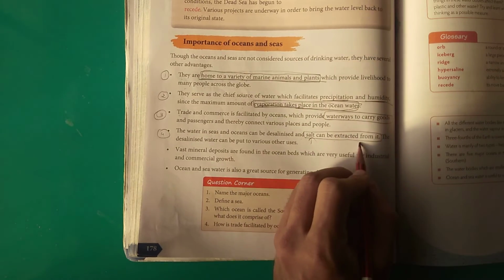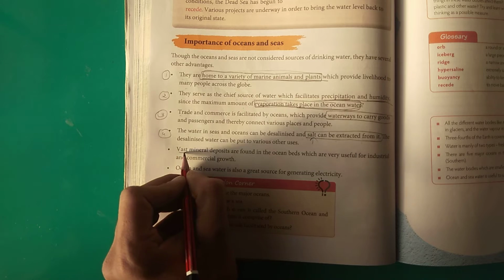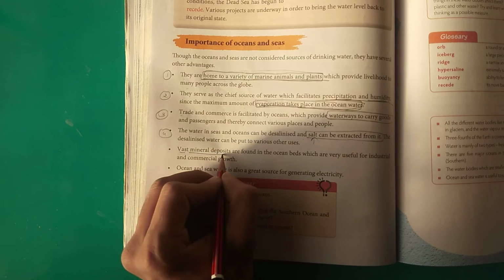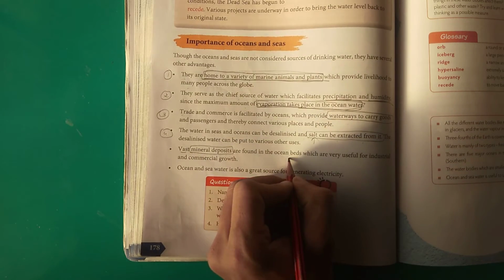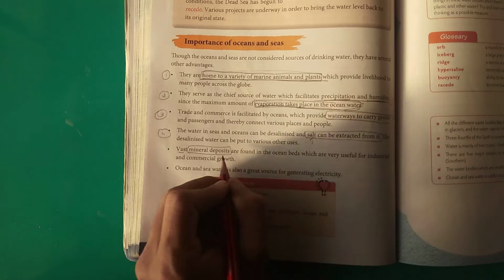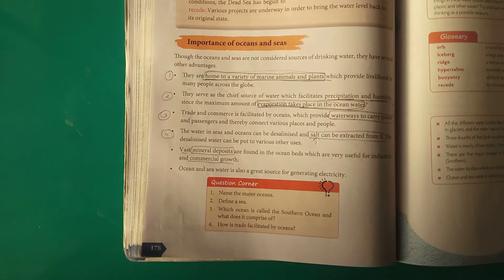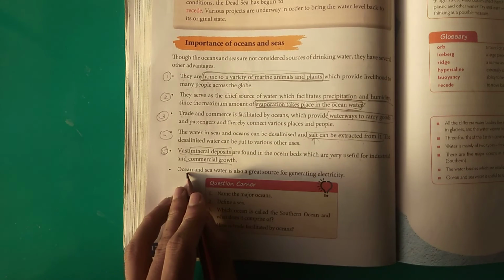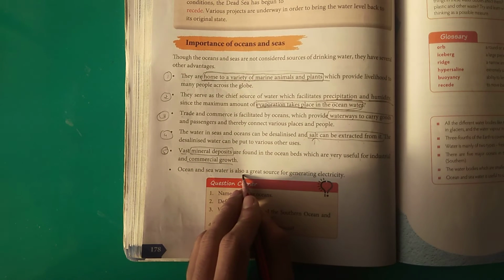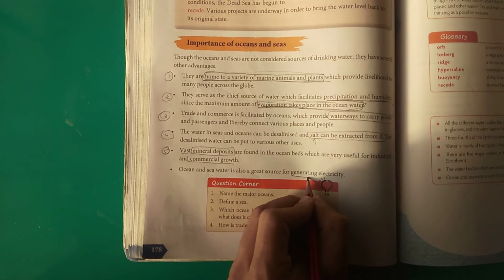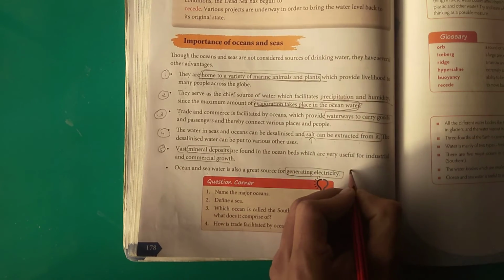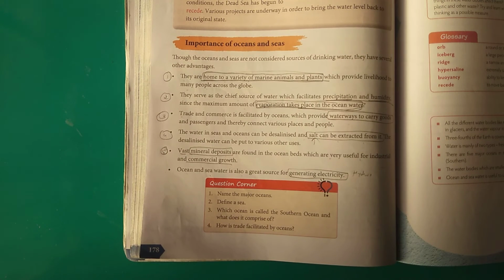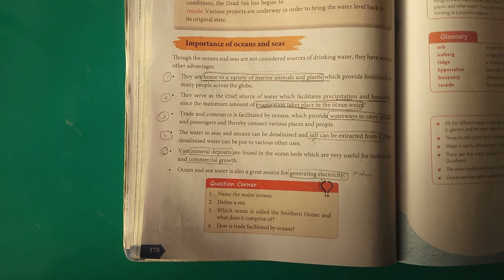Now, vast mineral deposits are found on the ocean beds, which are useful for industrial and commercial growth. So this was the fifth point. And the last one is that ocean and sea water is also a great source for the generation of electricity, that is, hydroelectricity. Okay, so we are completing this chapter over here.